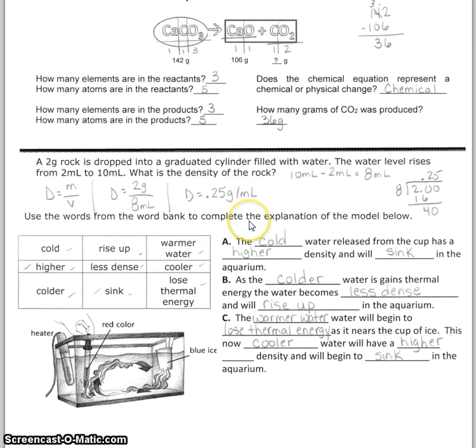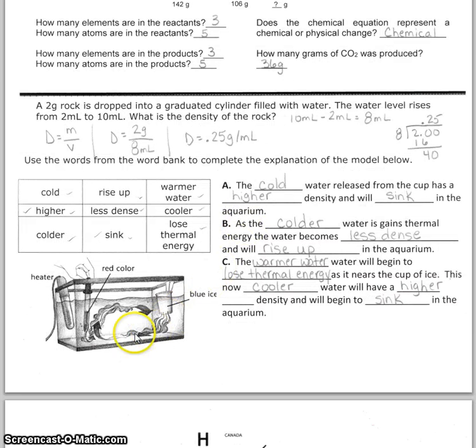Using the word bank to complete the explanation of the model below, well, here we have a model in an aquarium. We have some blue ice, and you can see it's coming down, it's going across. We have a heater over here with some red food coloring that's just getting squirted into the water, and then the water is going up and coming back over this way. So here's the word bank. We're going to be using the word higher and the word sink twice.